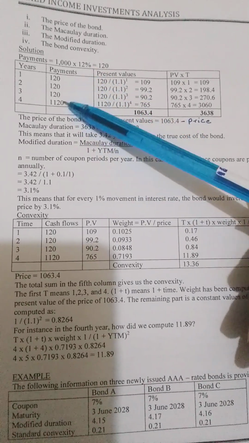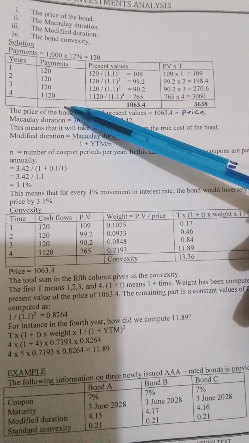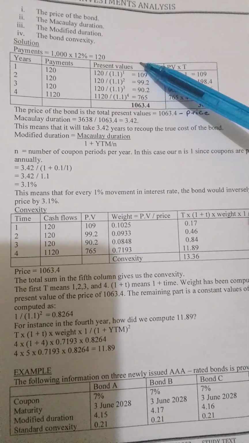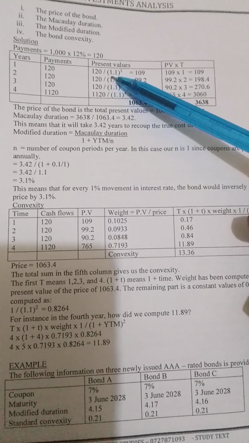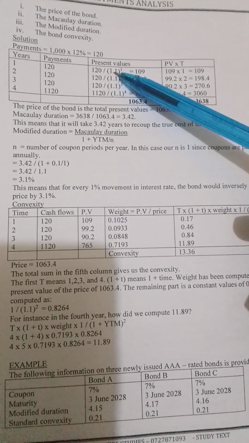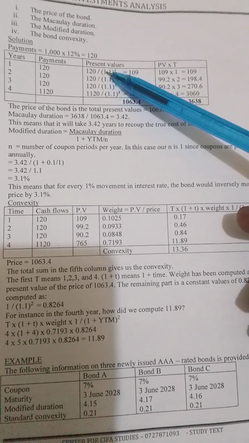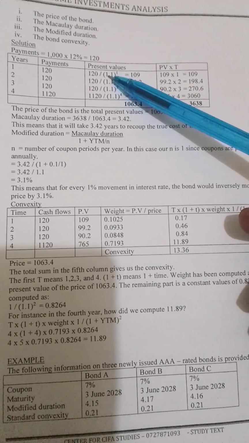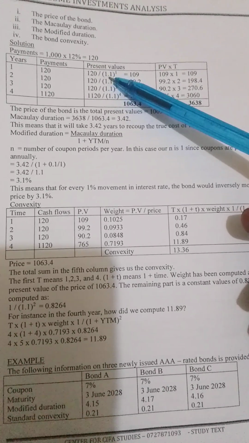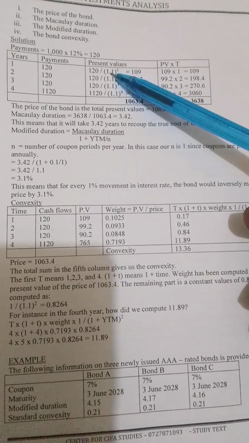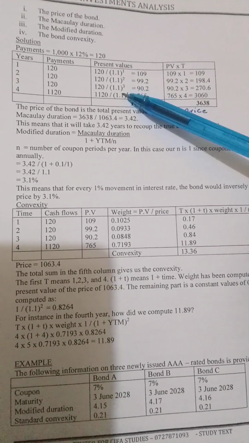Those are the payments in this particular column, just as we have done with the previous example. For the present values, you use the same concept: 120 divided by 1.1. Here 1.1 is 1 plus YTM, and the YTM was 10%, which is 0.1. So it is 1 plus 0.1 raised to 1 for year 1, and then year 2, year 3, year 4.